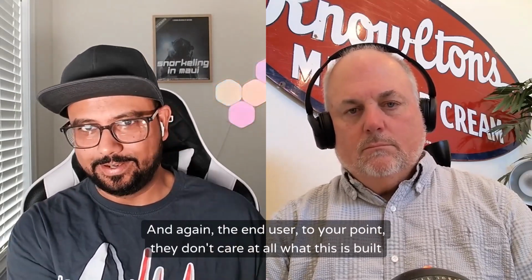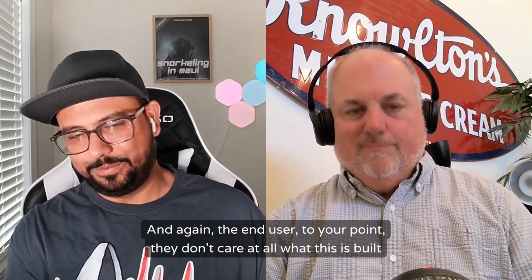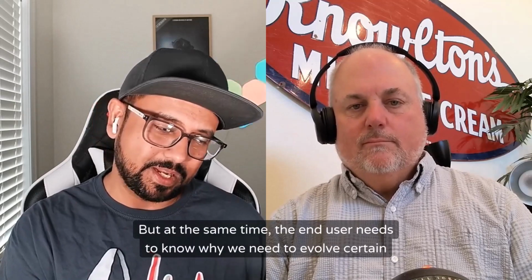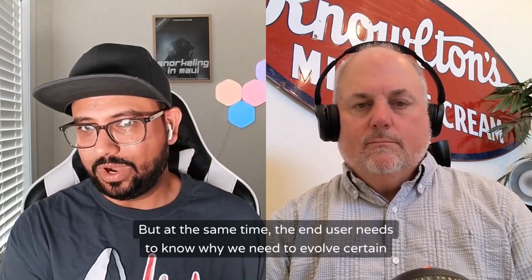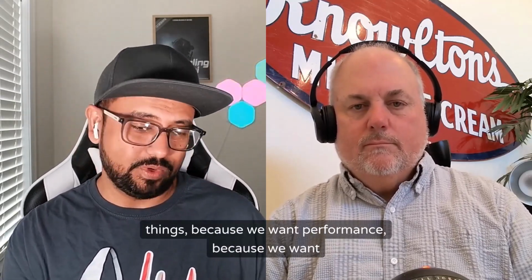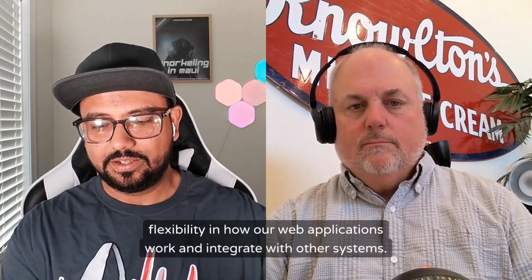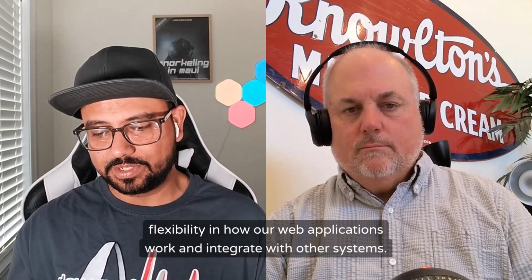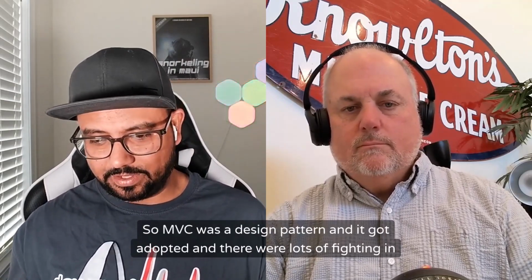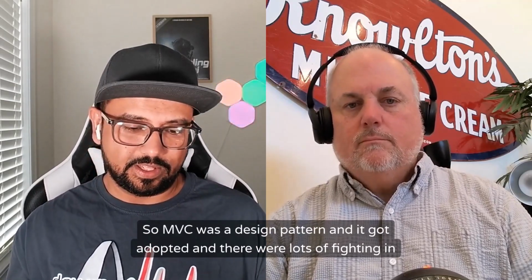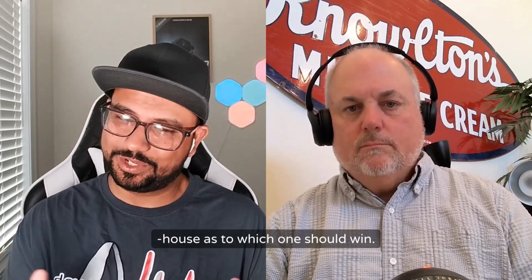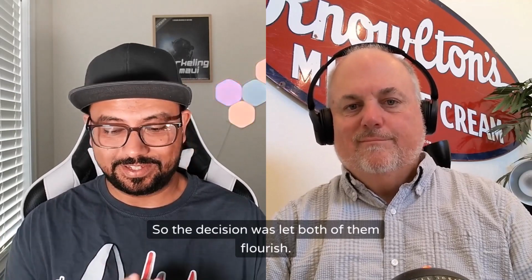MVC stands for Model View Controller, and again, the end user, to your point, doesn't care at all what this is built in. It's for us to maintain it, but at the same time, the end user needs to know why we need to evolve certain things, because we want performance, because we want flexibility in how our web applications work and integrate with other systems. So MVC was a design pattern, and it got adopted, and there was a lot of fighting in-house as to which one should win. So the decision was to let both of them flourish.